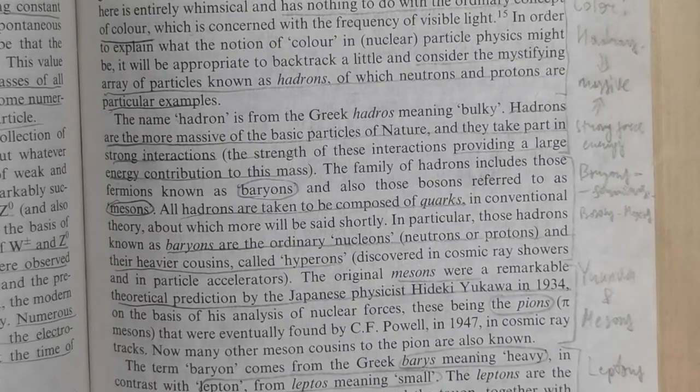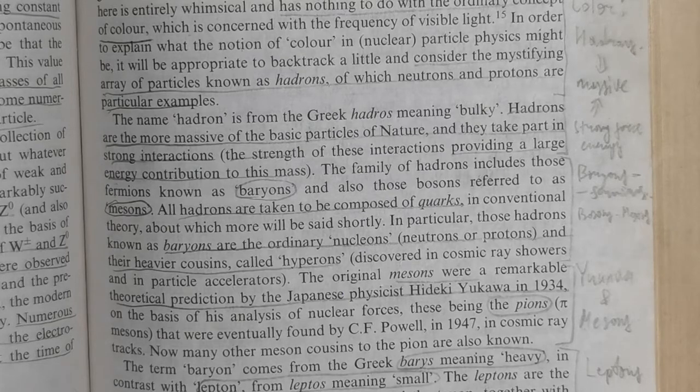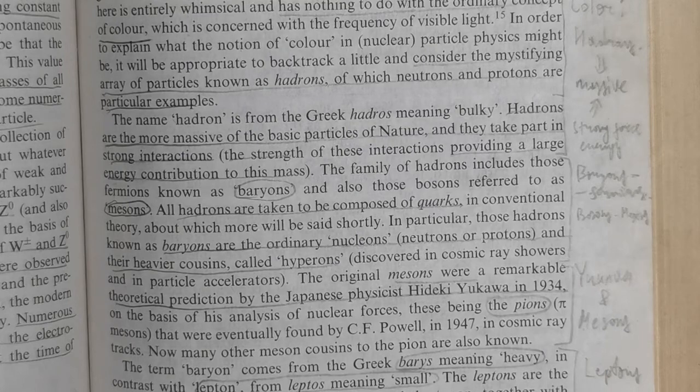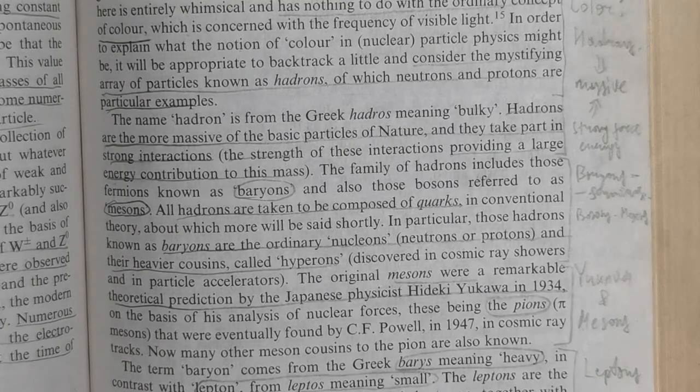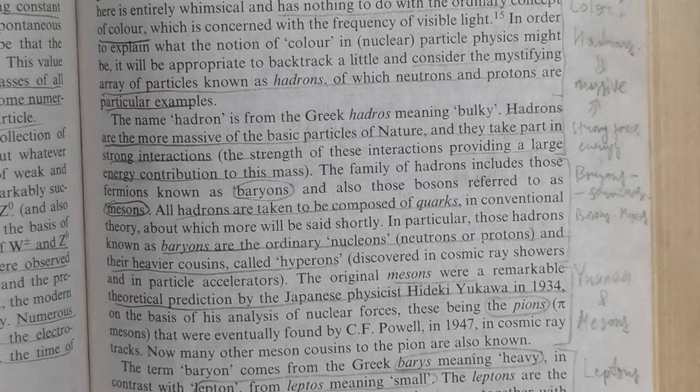Anyway, the name hadron is from the Greek hadros, meaning bulky. So they're kind of massive particles. He says here that they are the more massive of the basic particles of nature and they take part in strong interactions. So all of the hadrons take part in the strong interactions.